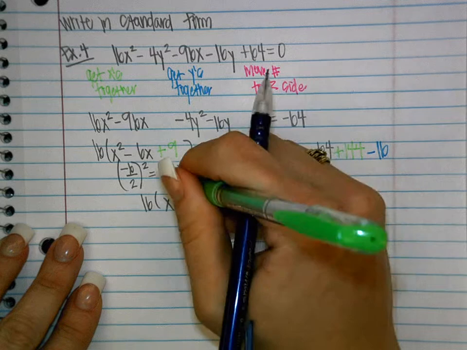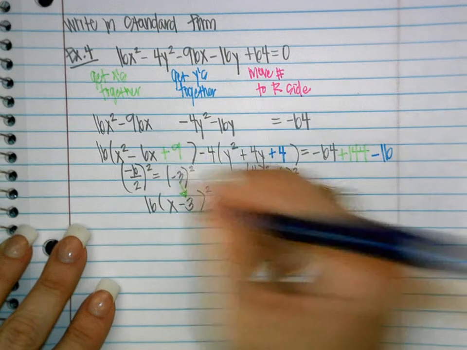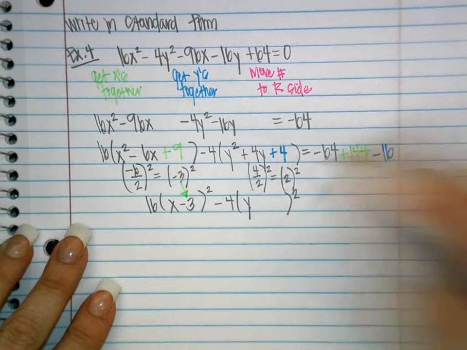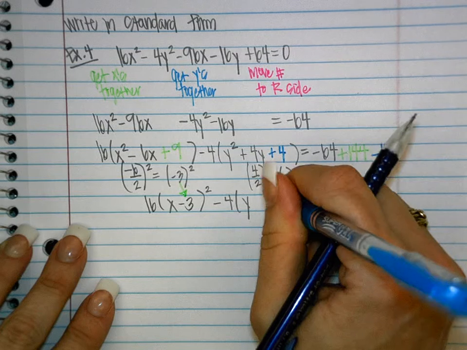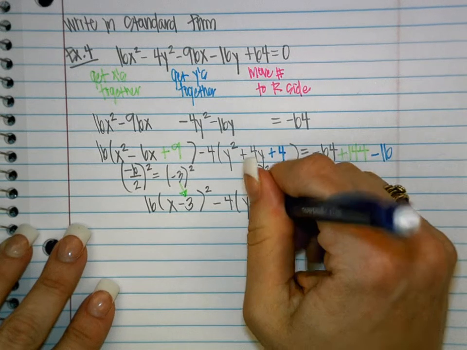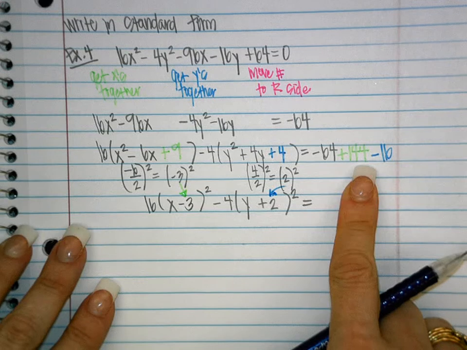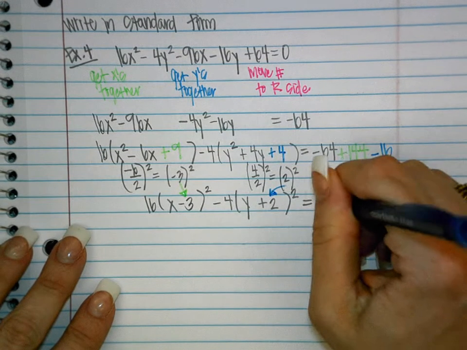Negative 3. It's right here. If you show your work, it should be really easy. (x - 3) squared, minus 4 times what goes inside with the y being squared? Positive 2. If you showed your work, it should be pretty easy. Plus 2 equals negative 64 plus 144. That gives you 80. 80 minus 16 is 64.